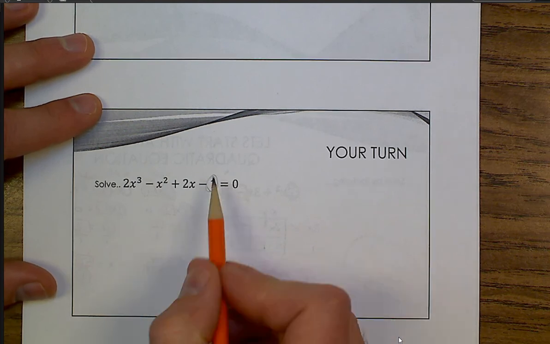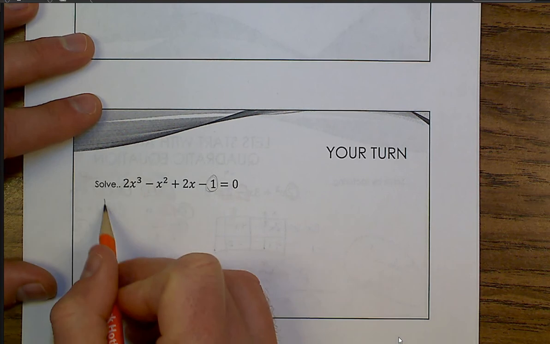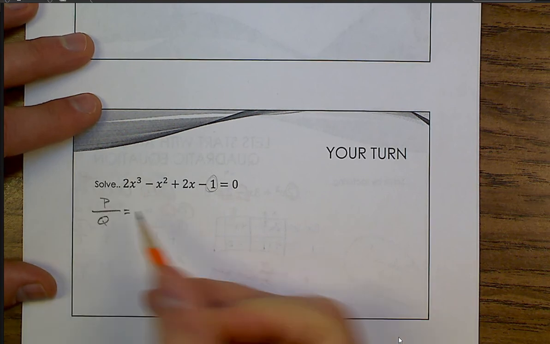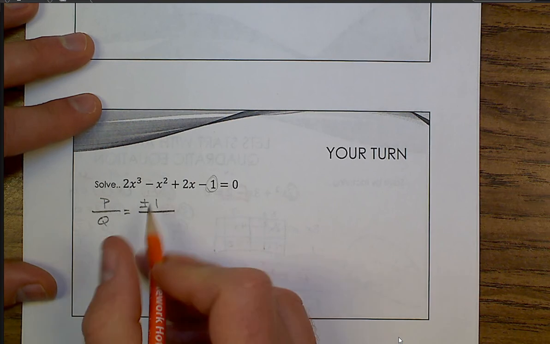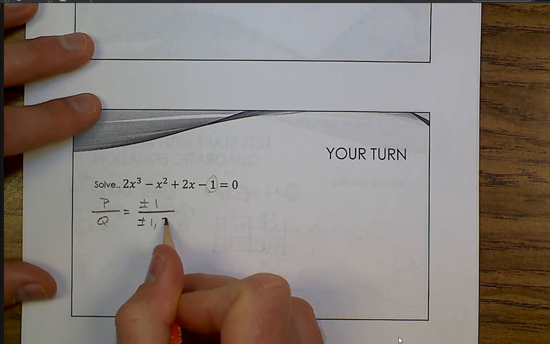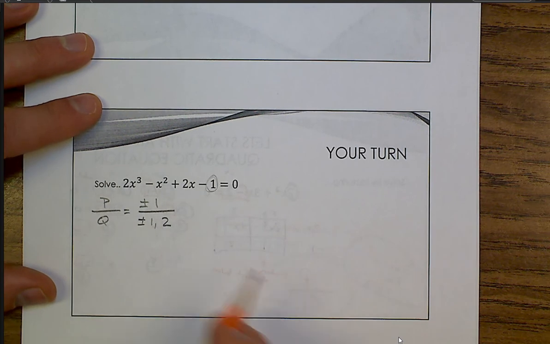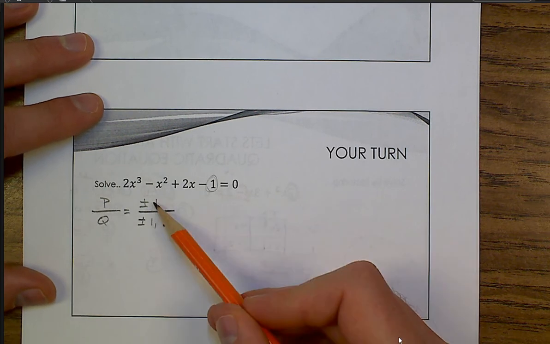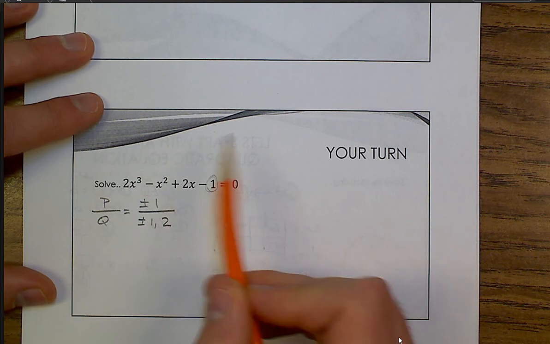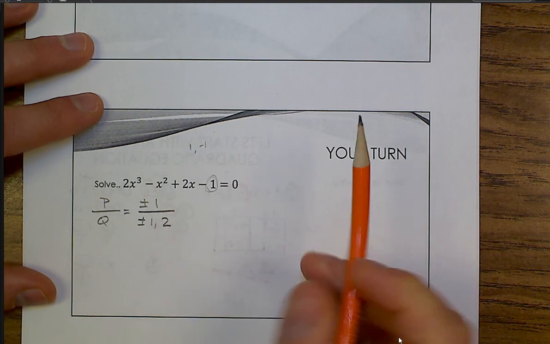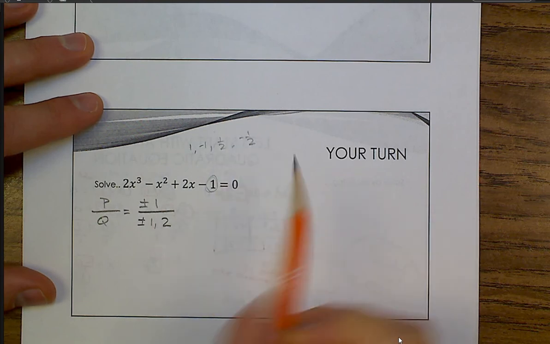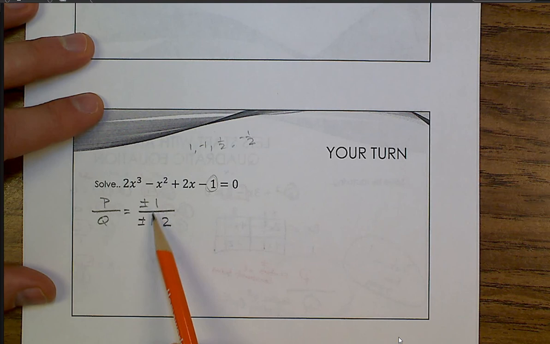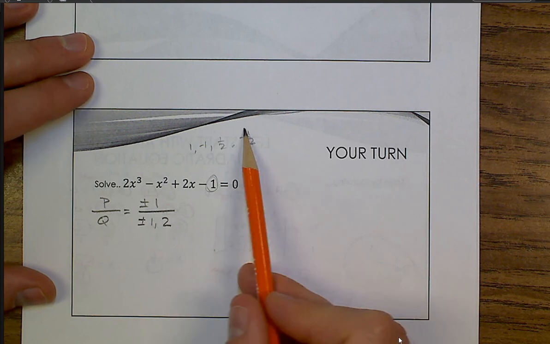So what are all the possible factors? If we go P over Q, that's going to give us plus or minus 1 divided by all the factors of 2. What are the factors of 2? Plus or minus 1 and 2. So if you were to write all these out, it would be positive 1 over positive 1, which is a 1 we could test. We could test negative 1. We could test 1/2, and we could test negative 1/2. And really, those are all the possible zeros to this answer.